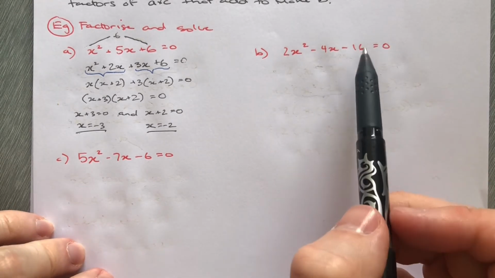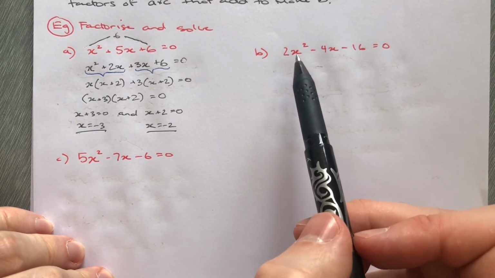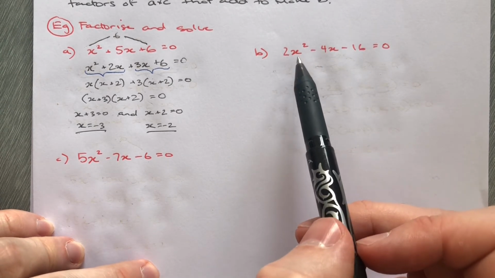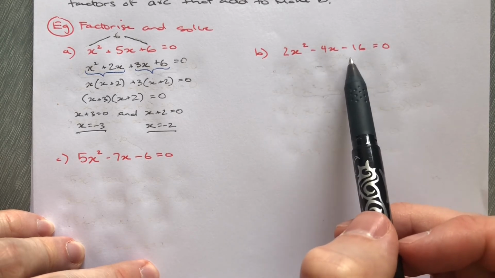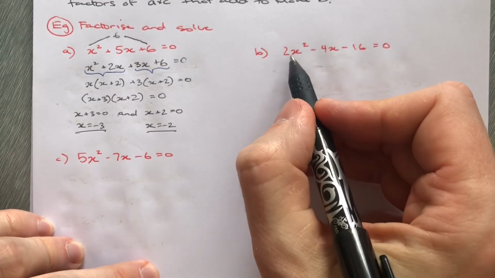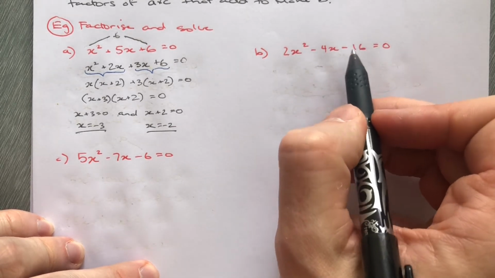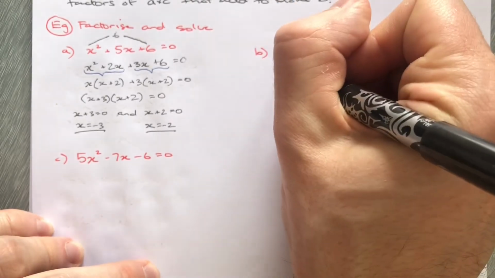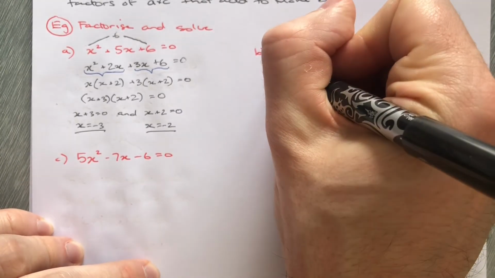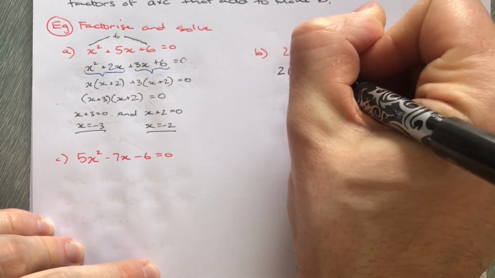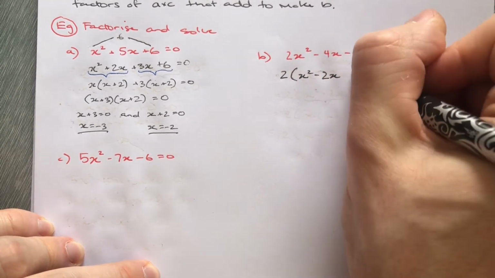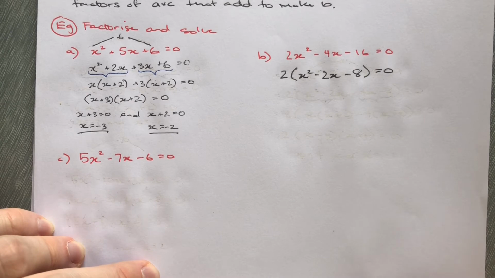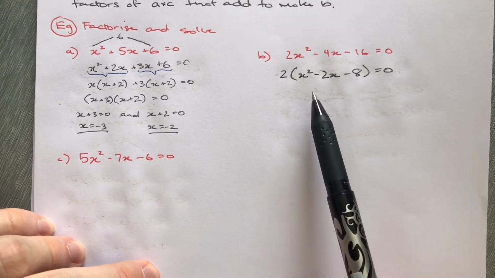All right, now this one here, I want to do my factors of a times c that add to make b, but I can already see that we've got something common already. So 2 goes into here, 2 goes into here, and it goes into here. So I think we can already take 2 out as a factor. If I take a 2 out, that's going to give us 2x squared minus 2x minus 8, and that all equals 0. Okay, so hopefully you can see that I've taken that 2 out as a factor.